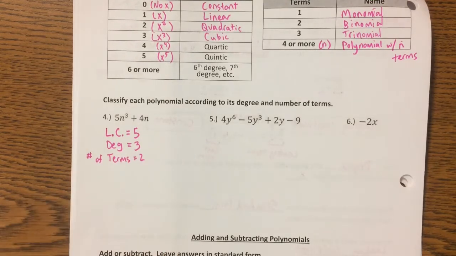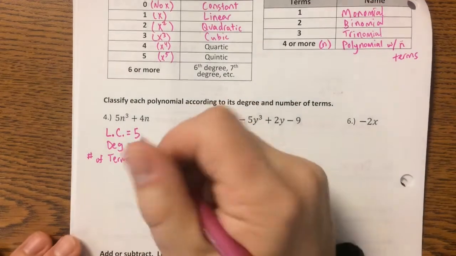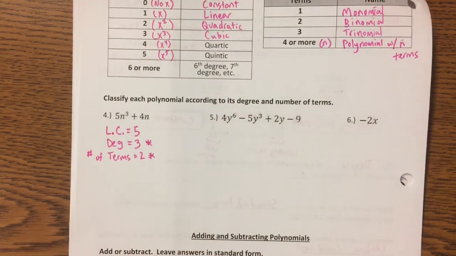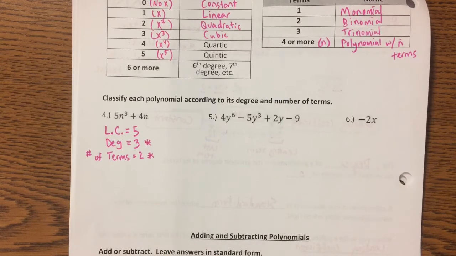So the two things we're going to classify it on are the degree and the number of terms. You start with classifying it based on the degree. That's your adjective. Then you classify it based on the number of terms. That's your noun, if you're thinking in terms of English, right? So there's a description and then what it is.